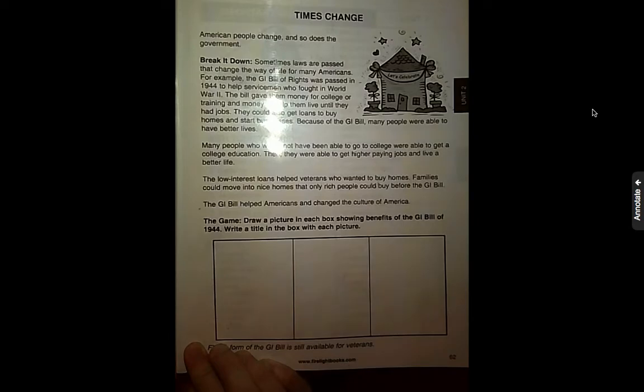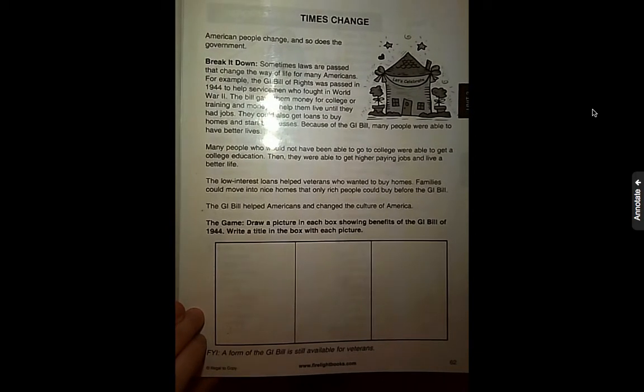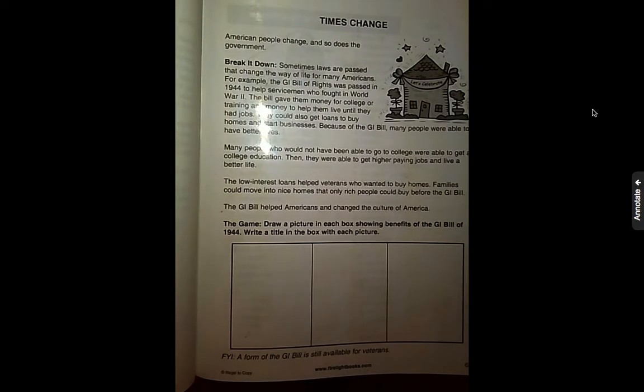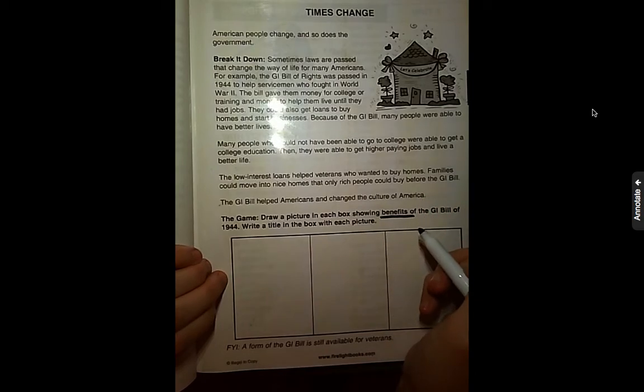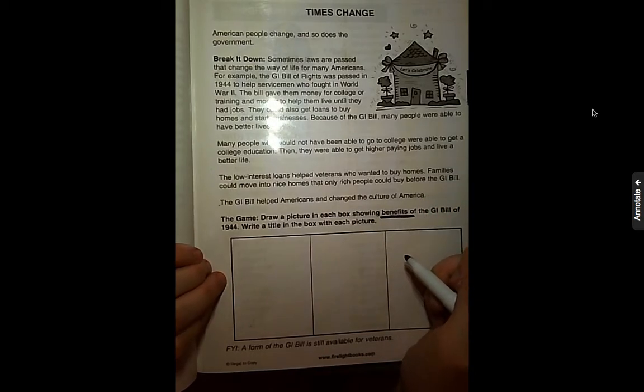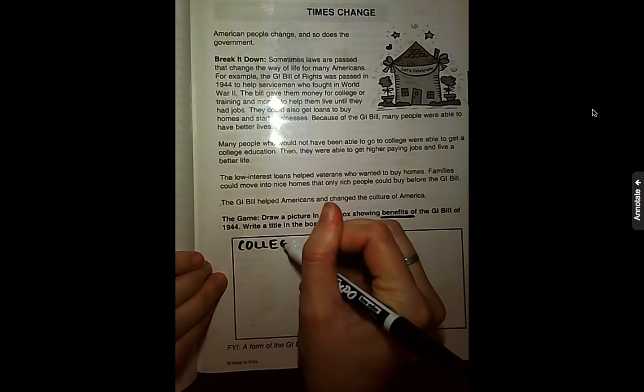And it says the game, draw a picture in each box showing benefits of the GI Bill of 1944. And that says write a title in the box with each picture. So some benefits. These are positive things, some good things that happened because of the GI Bill. So one thing that pops out is college, okay? Maybe draw a picture of a school.